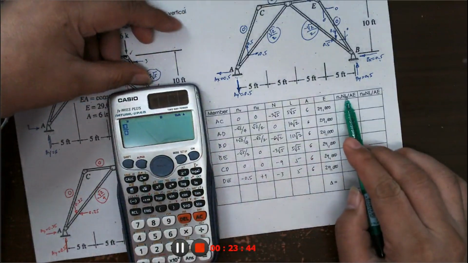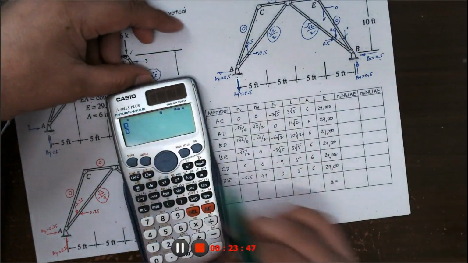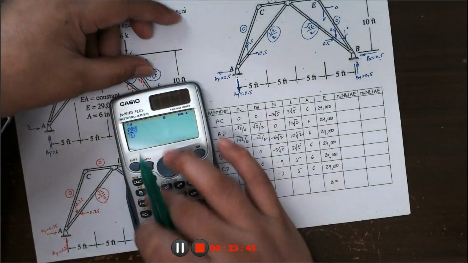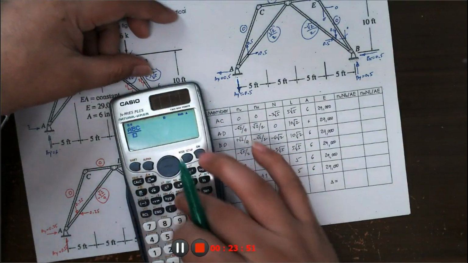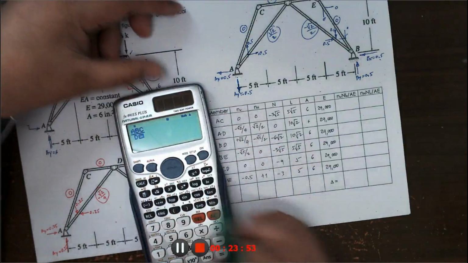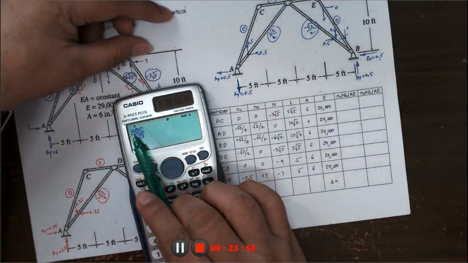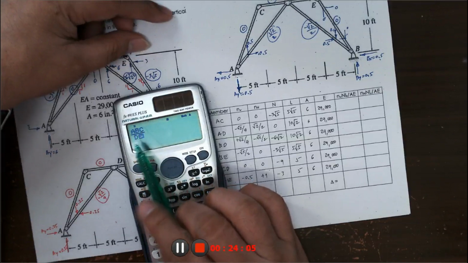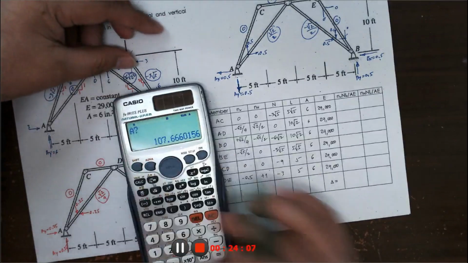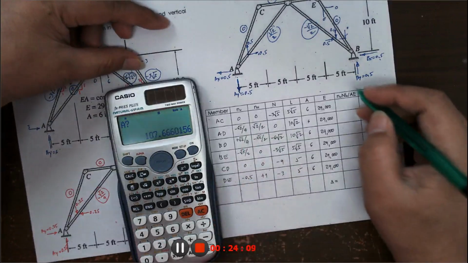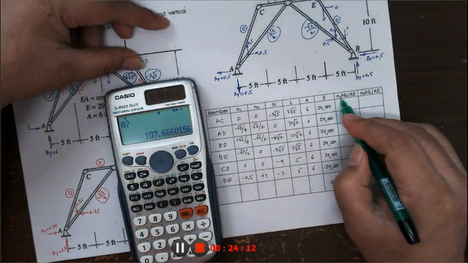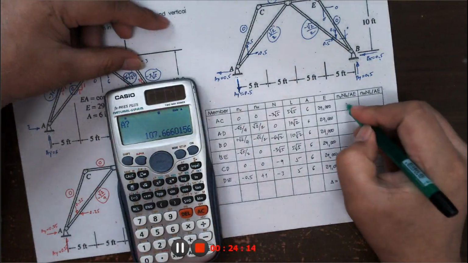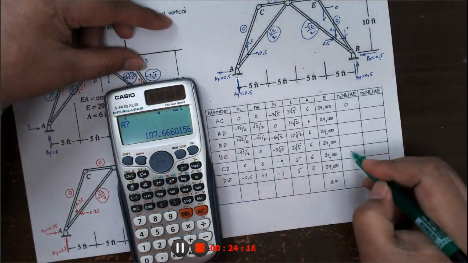A, B, C, D, E. So, alpha A, alpha B, alpha C, alpha D. Kining N na to virtual na force, kini force due to real loads, length, area, tapos E na. Calc ta para medyo paspas. So, calc ta. Of course, 0 ni. Vertical man yun.